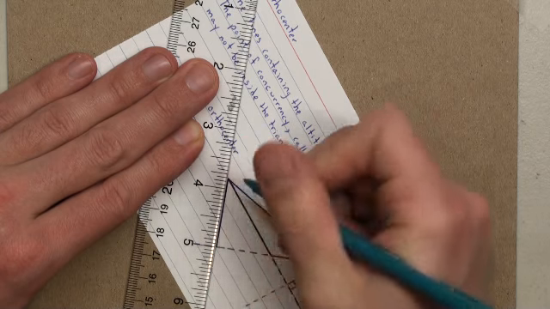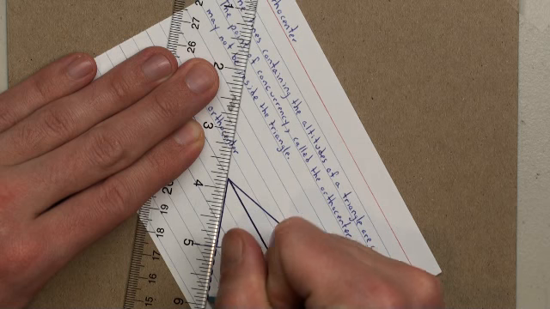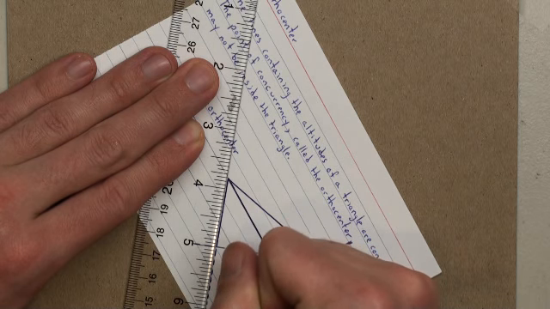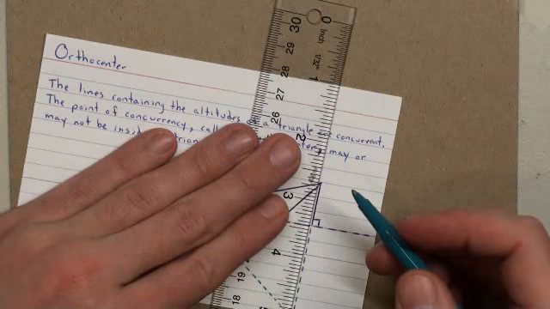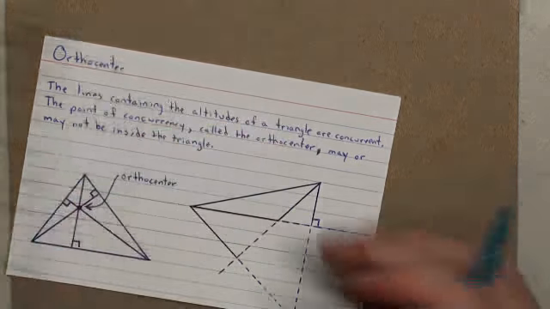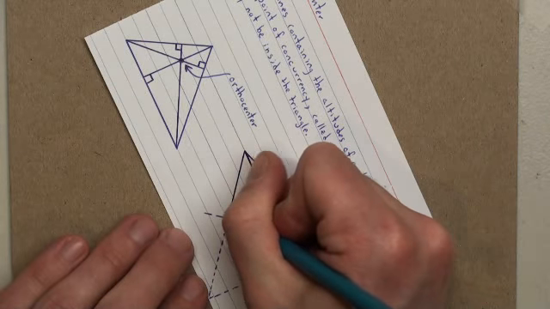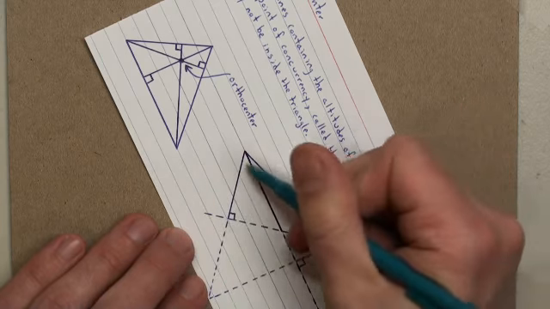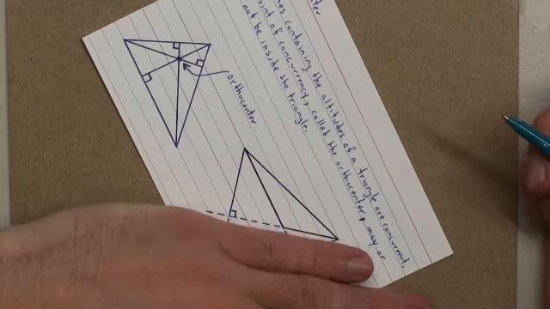Right? And then I'm going to continue that line as well. And it looks like I might just make it here. So here's my altitude on this one. From this vertex down, if I was looking at the triangle this way, right?